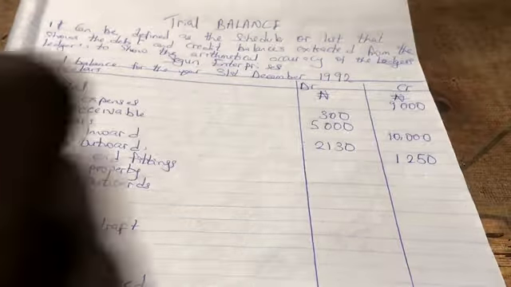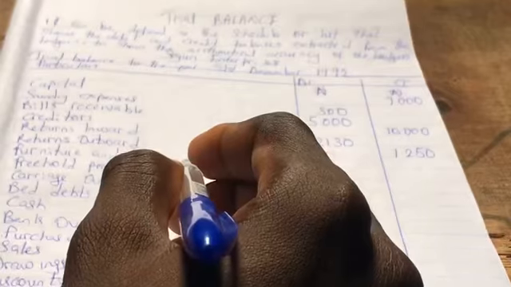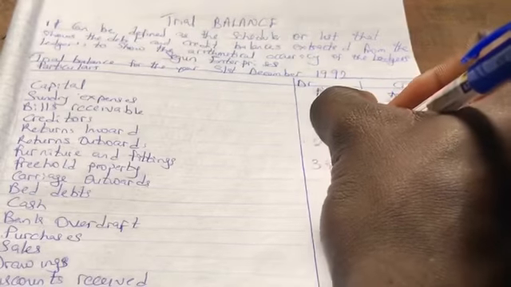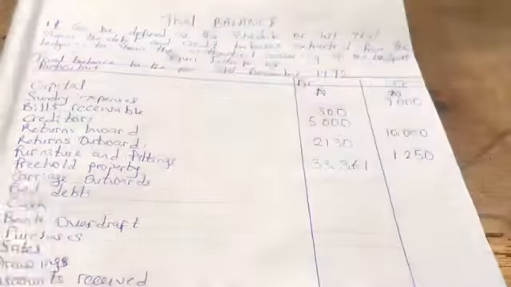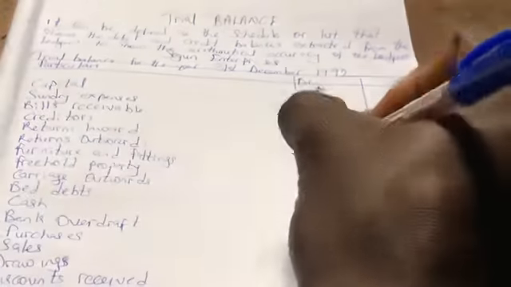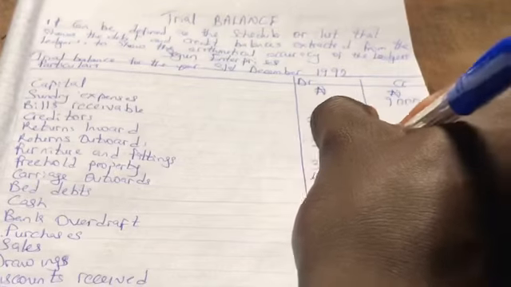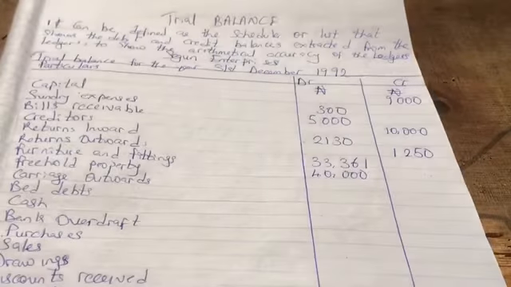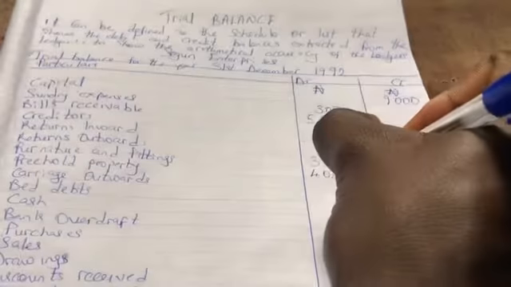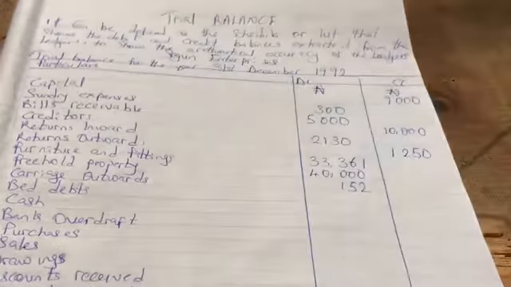Furniture and fittings, 33,361. It will be on the debit side because it's an asset. Freehold property is also an asset. That is 40,000 on the debit side. Carriage outward is an expense too, so 152 on the debit side.